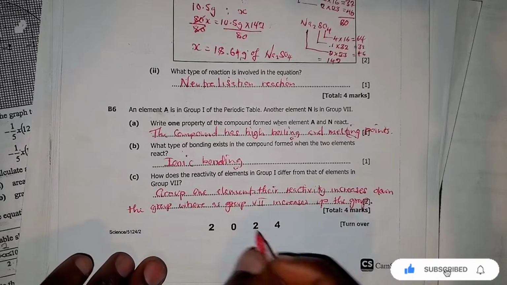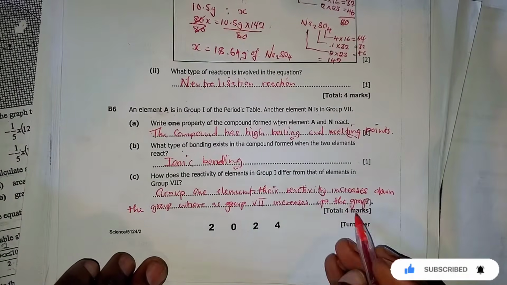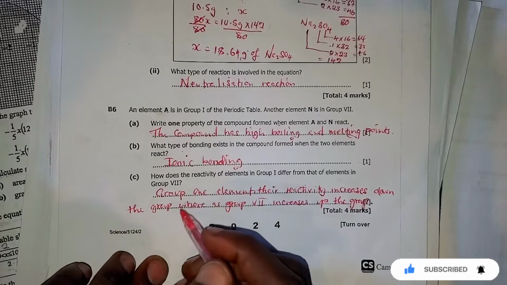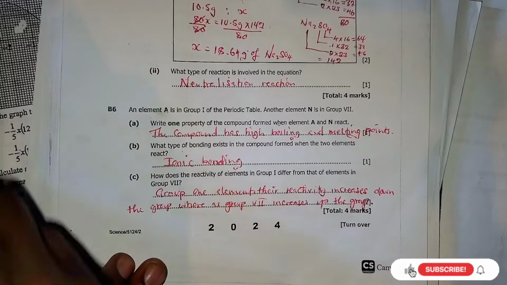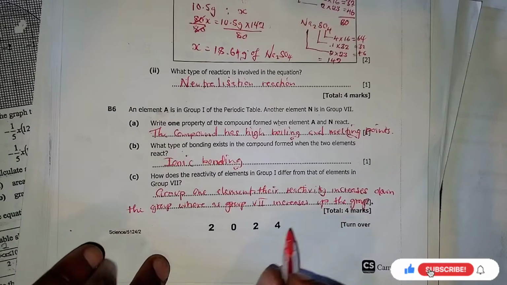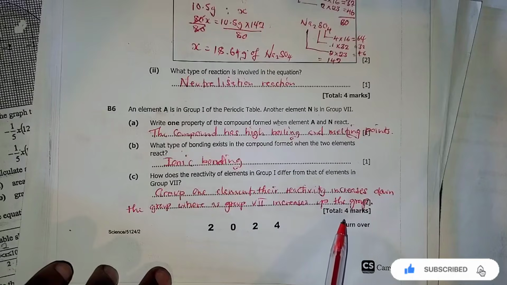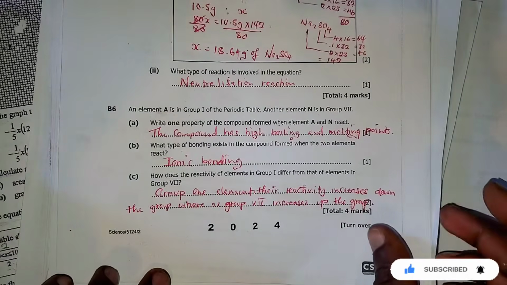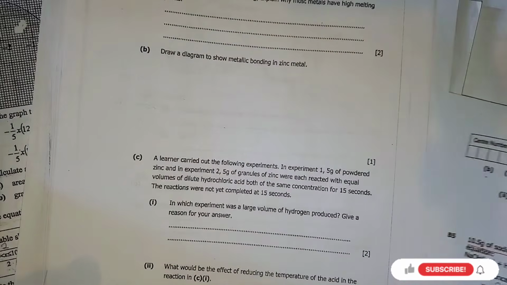So meaning the most reactive element in group 1 is the element which is down in group 1, which is francium. Then the element which is most reactive in group 7 is fluorine. Are we done with this question? Yes, just 4 marks.